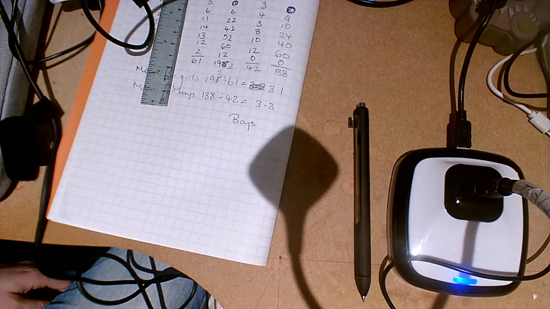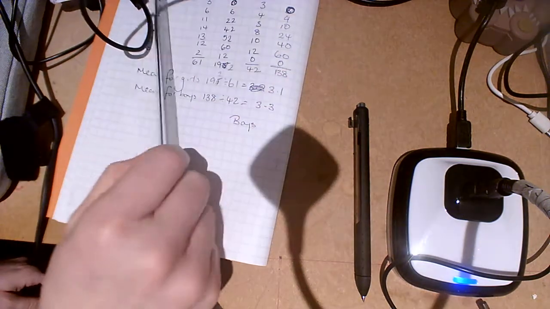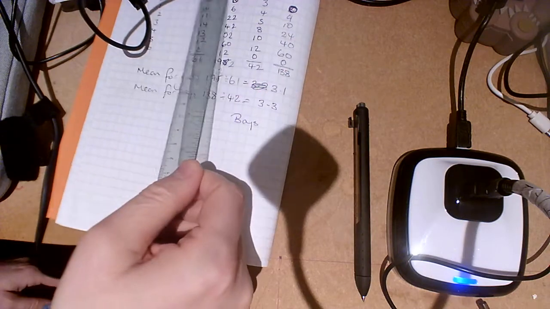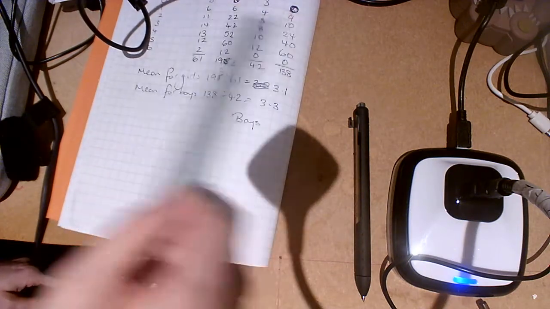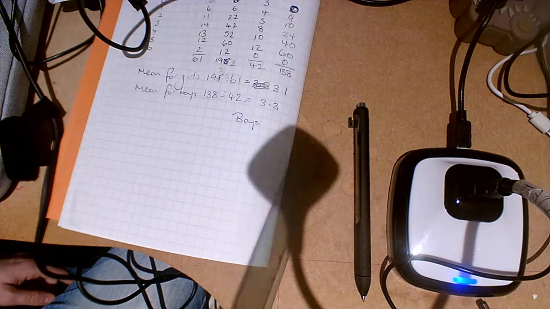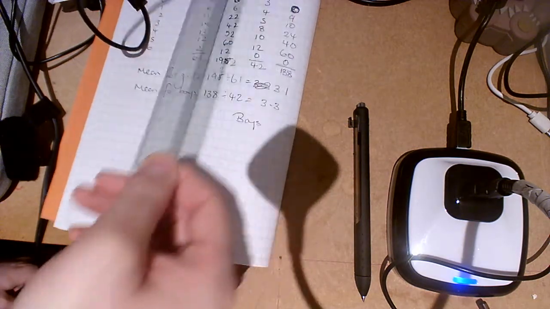Okay, and that's it for means from tables. You take the number of merits and multiply it by the frequencies. For the second one, you've got to do it twice as two separate tables: ignore the boys, do the girls, ignore the girls, and work out the boys.